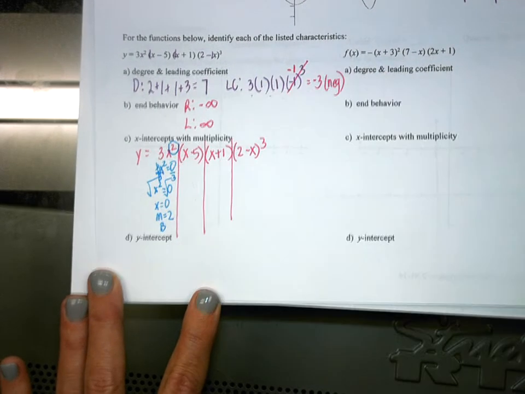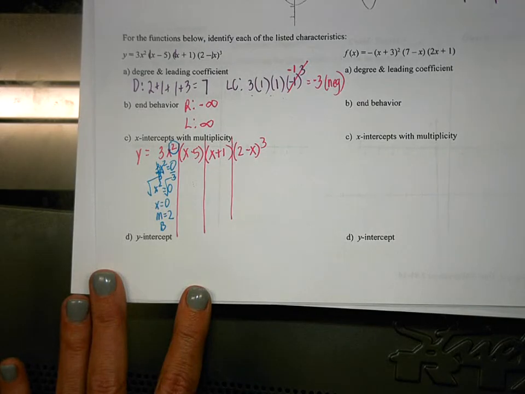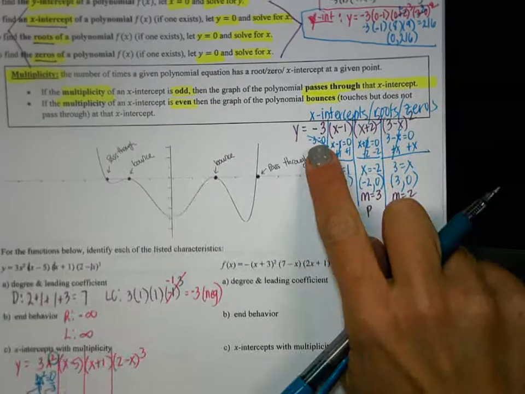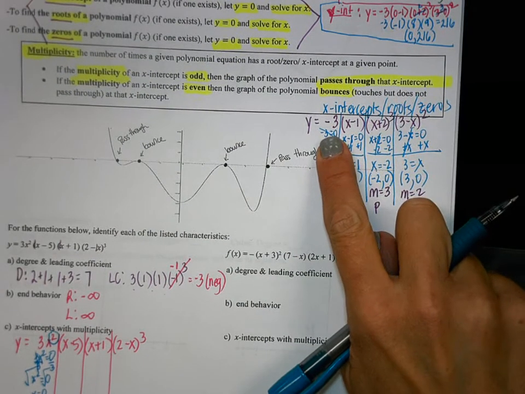So is an x factor always just 1, no matter what? Unless there isn't an x there. So you're always looking at the x. Remember on this one, like right here, it just had a -3. Well, that doesn't have an x.